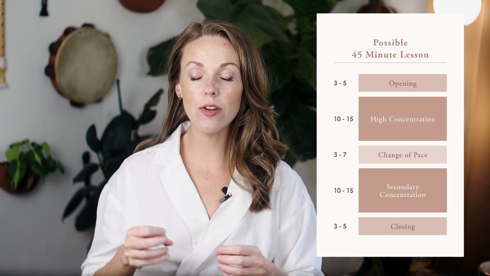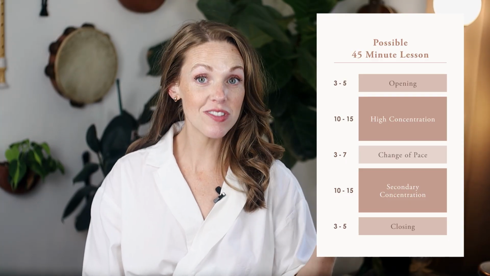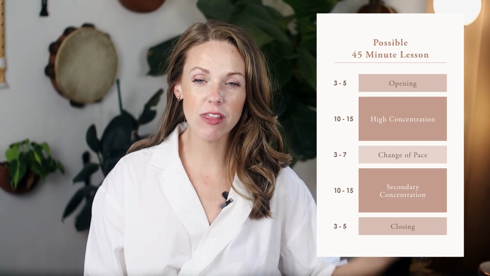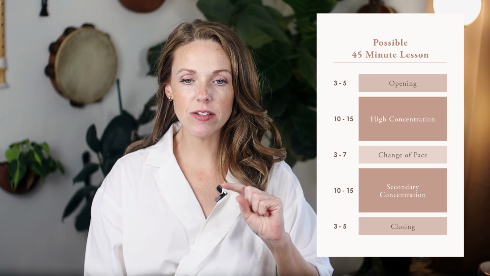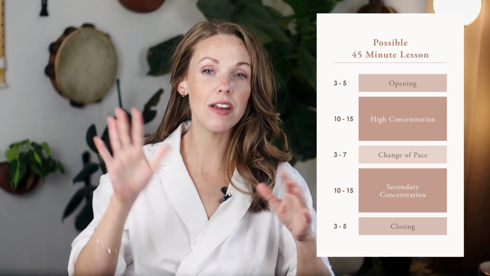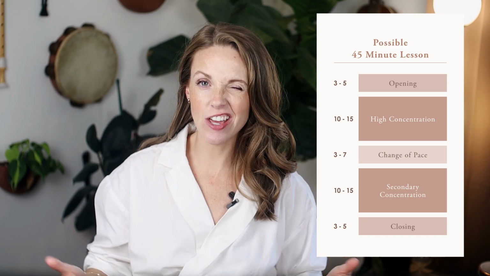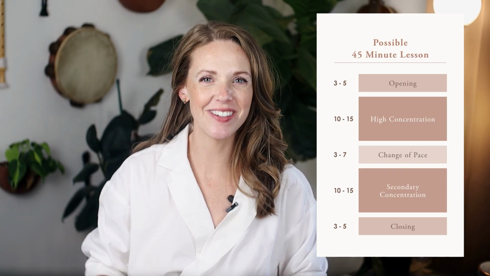And then in a 45-minute lesson, the breakdown might be something a little bit closer to an opening routine that's 3 to 5-ish minutes, high concentration that's 10 to 15 or so, and then a change of pace, maybe 3 to 7, and then a secondary concentration 10 to 15-ish, and a closing that's 3 to 5-ish. Again, a big emphasis on the ish with all of these, because all of these times are different, but the overall shape of the lesson itself is still the same. So that accordion kind of shape is still happening.